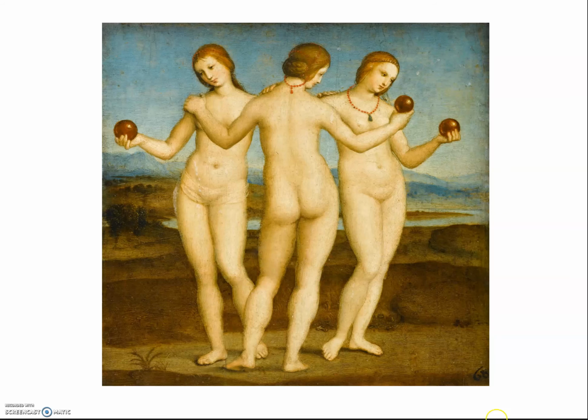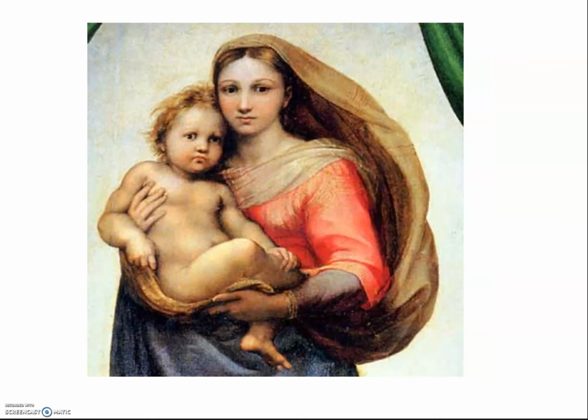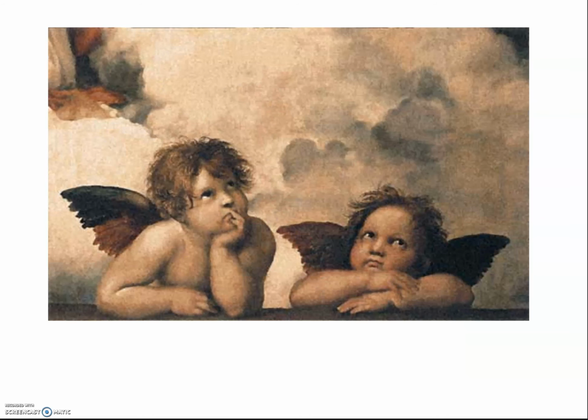The Three Graces, a very famous piece by Raphael. A Madonna with Child. You can see that our proportions are getting a little bit better than they were in the Middle Ages. Another by Raphael, the Cherubs.